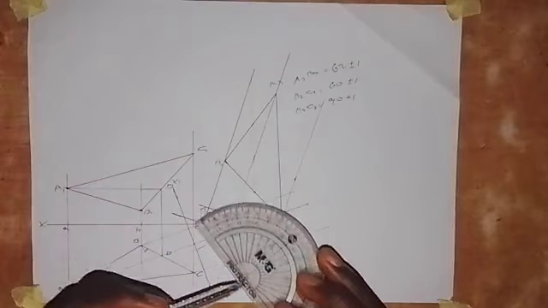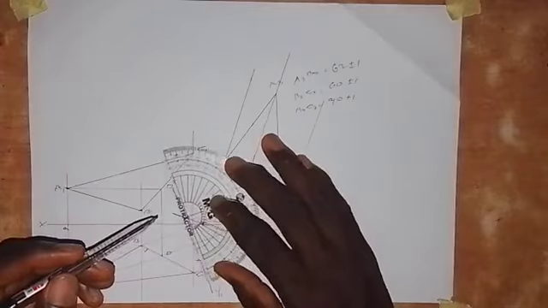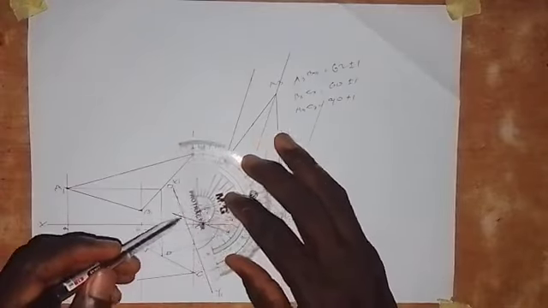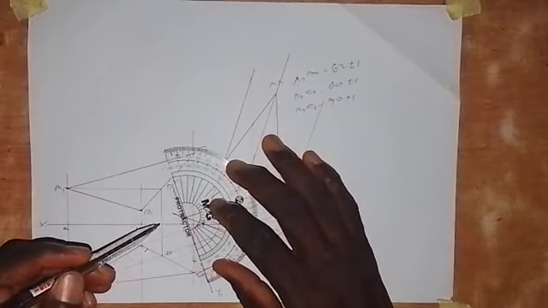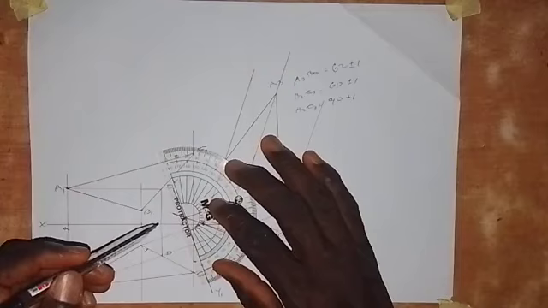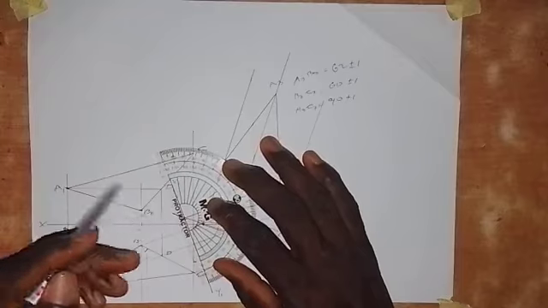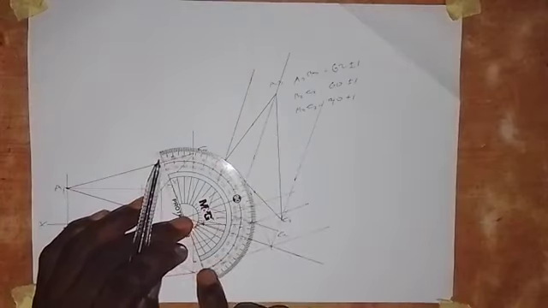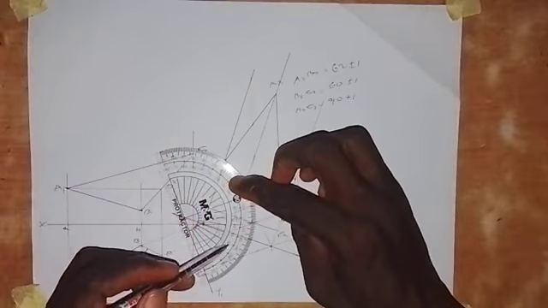We make the center of the protractor at this point here, and set it like this, with this line on the line x1y1. So let's look at the value of the angle. Let's set it well. All right, let's read the angle, starting from here: 10, 20, 30, 40, 50.